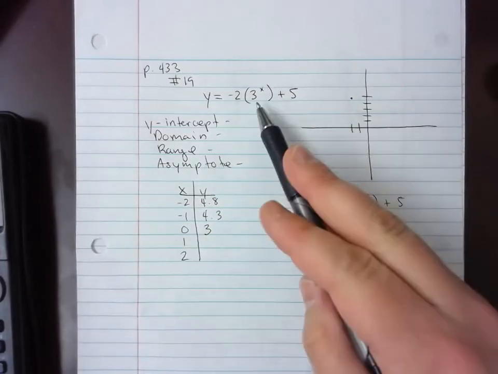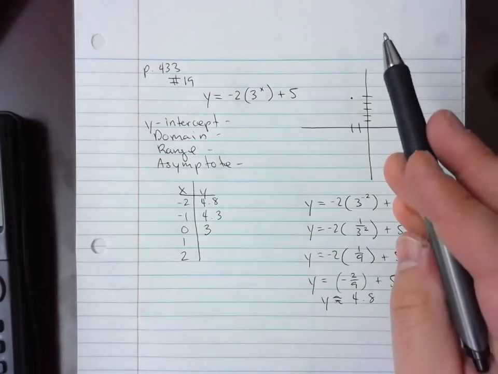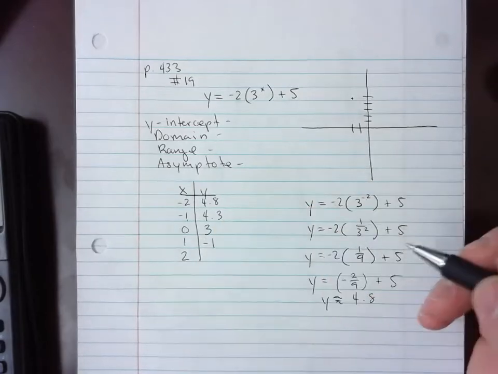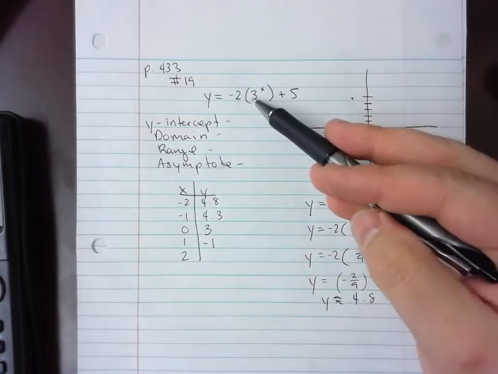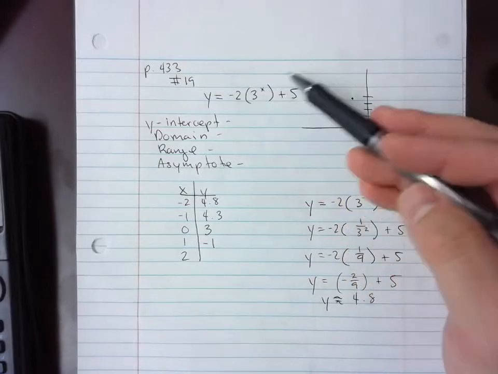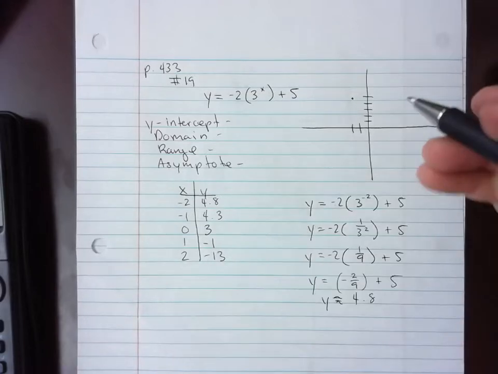To the first power, 3 to the first power is 3. -2 times 3 is -6 plus 5. That comes out as a -1. And then for 2, 3 to the second power becomes 9. -2 times 9 is -18 plus 5 is a -13. Okay, we're going to graph all these.